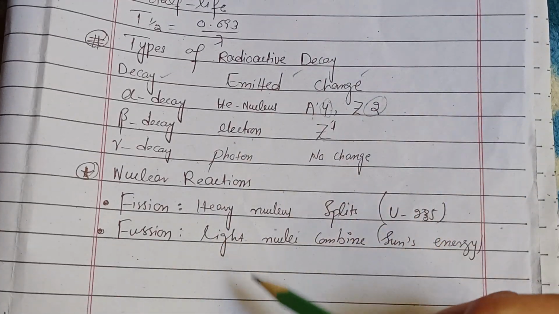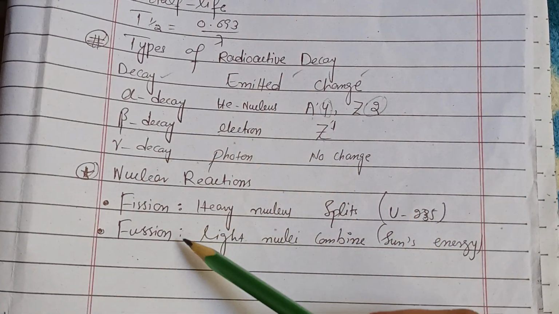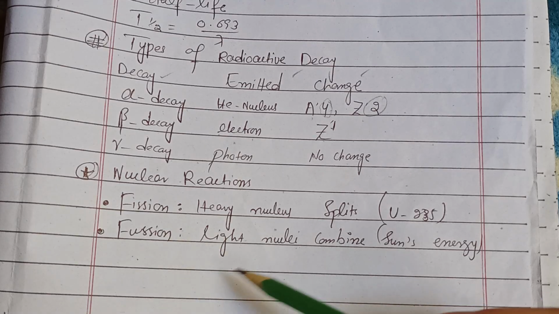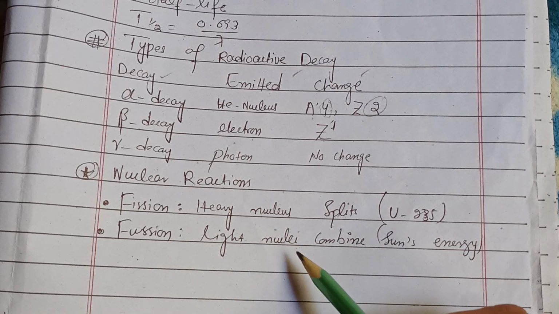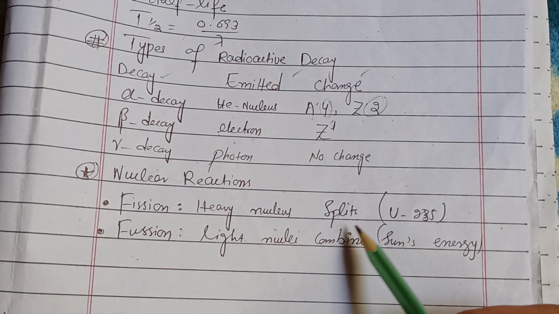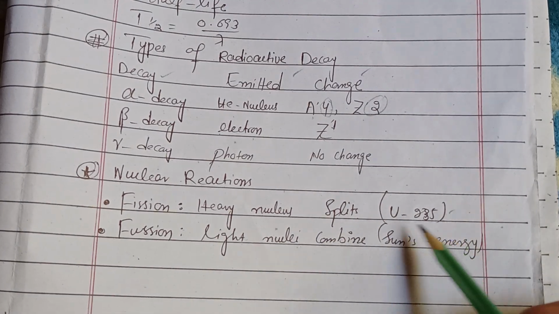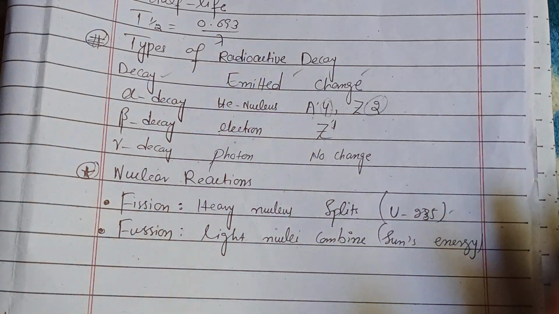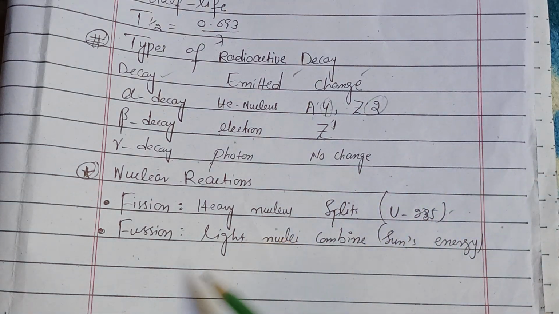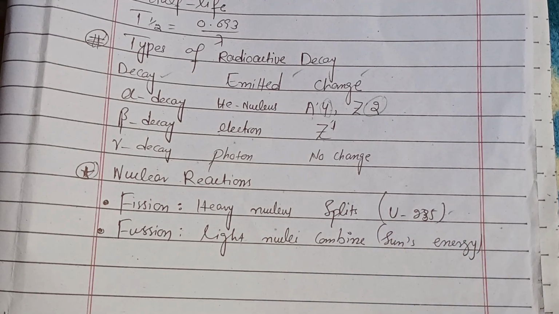Next is nuclear reactions. Nuclear reactions are of two types. One is fission and the next is fusion. Fission occurs when a heavy nucleus splits, such as uranium-235 when it splits; this phenomenon is called fission. And the next is fusion, when light nuclei combine and form a heavy nucleus. This phenomenon is called fusion, and the sun's energy is its example. And that is modern physics done.